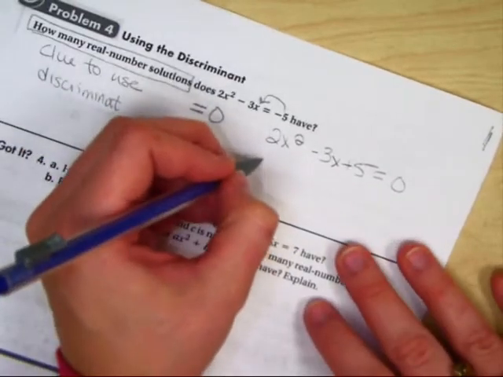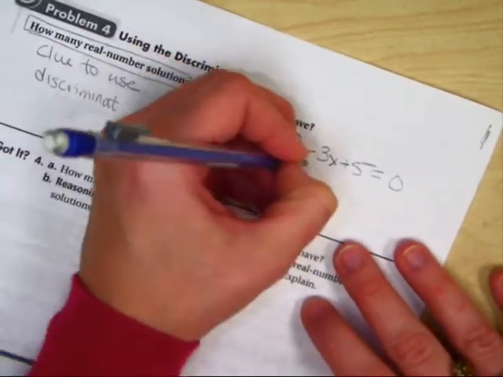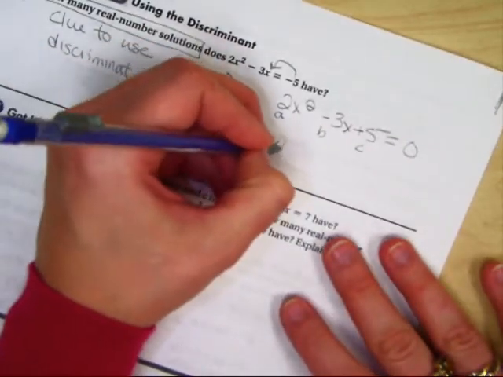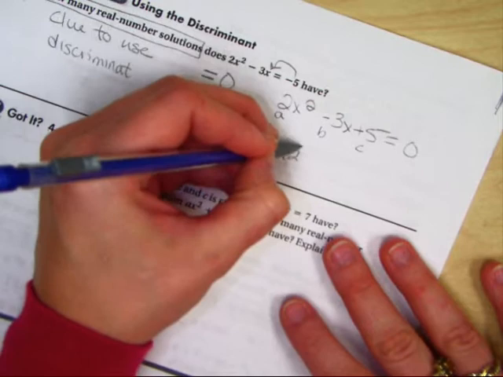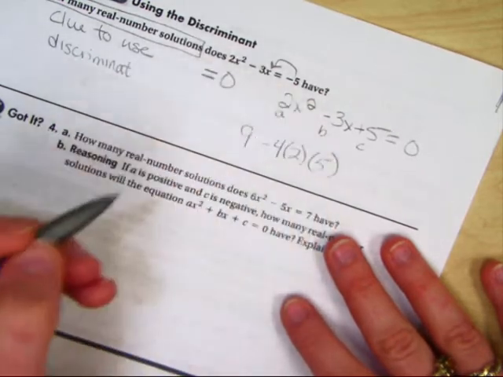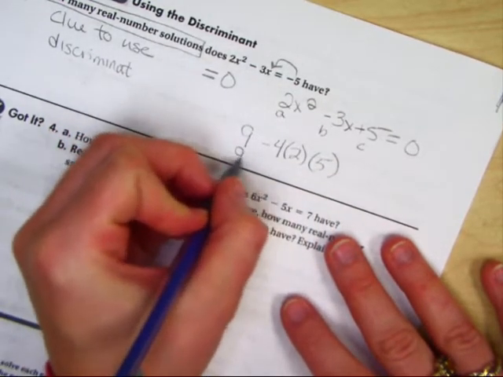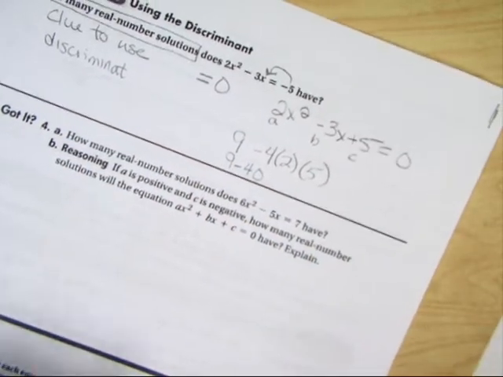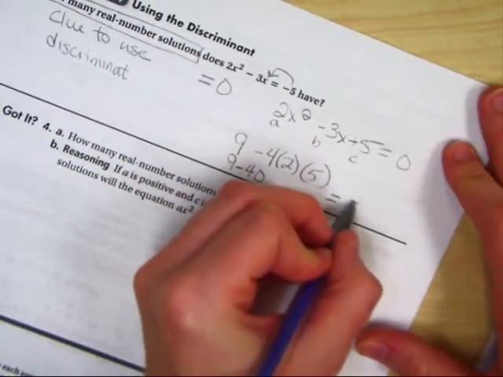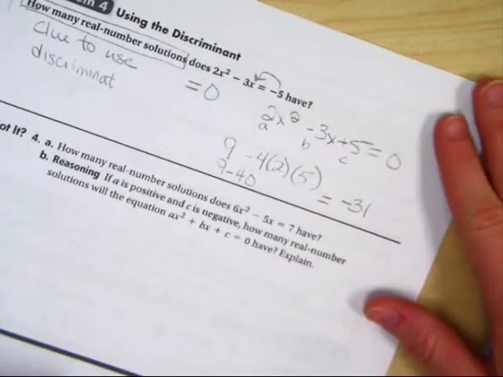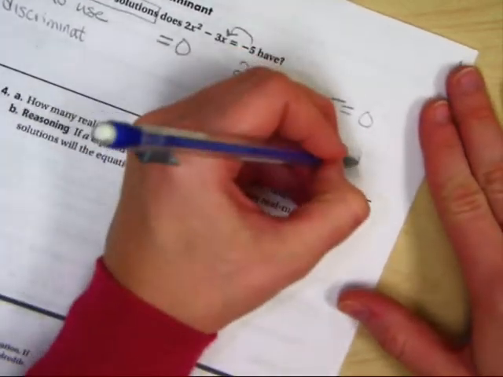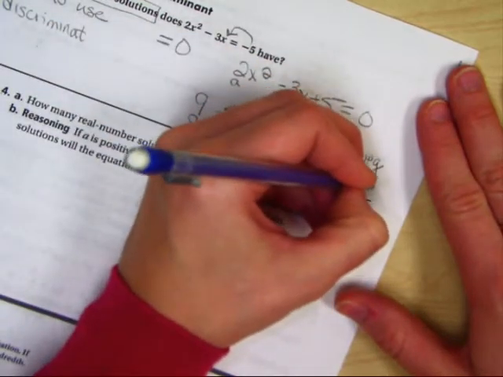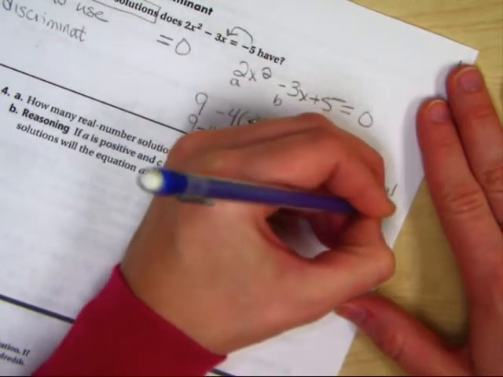So we do b squared. Here's a, b, and c. B squared is 9 minus 4 times a, 2, times c, 5. That's 9 minus 40. What is 9 minus 40? That equals negative 31. So what does that tell you? First of all, you get a negative answer. What does that mean? It has no real solutions.